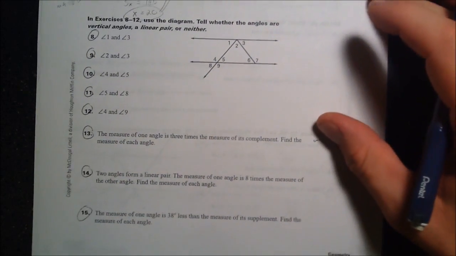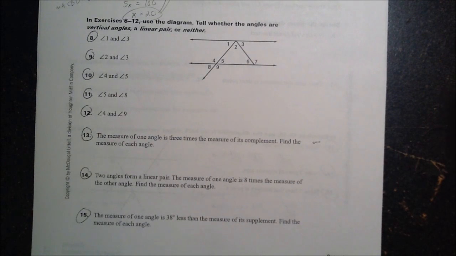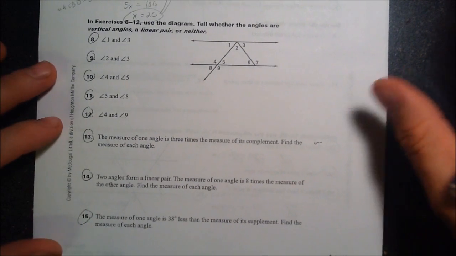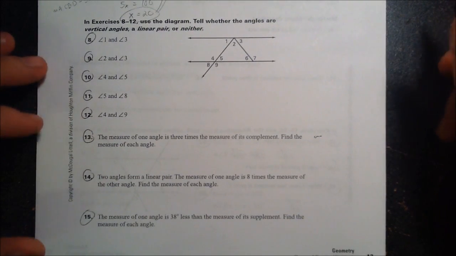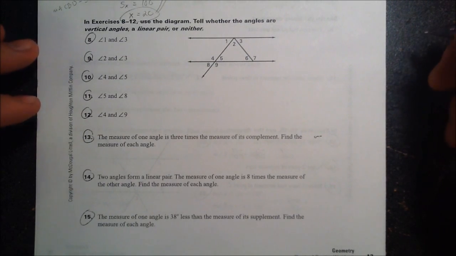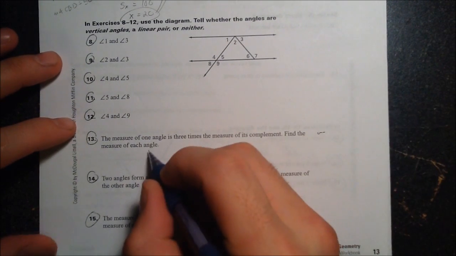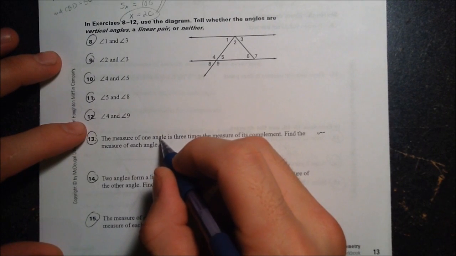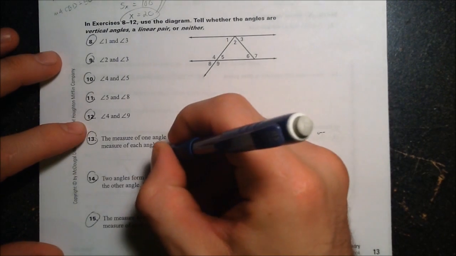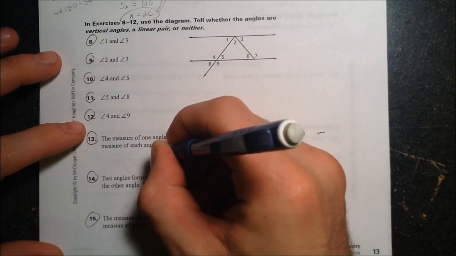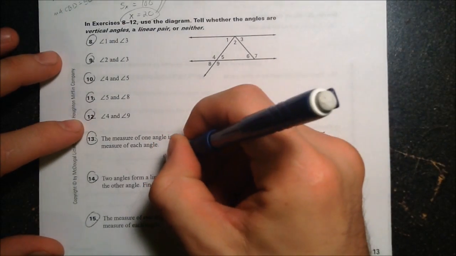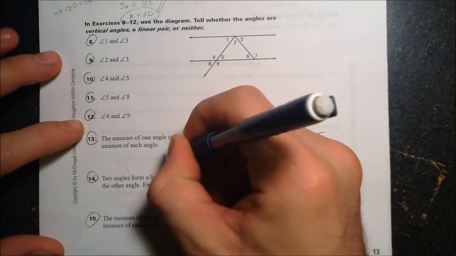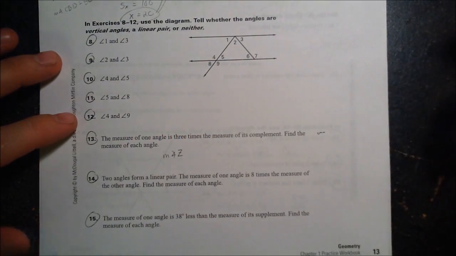Number 13 is very similar to 5 through 7. They tell you that the angles are either supplementary or complementary, and you need to set up an equation to solve. So for number 13, it says the measure of one angle is, well, I don't know what that angle is called, but it really doesn't matter. I'm going to call it angle Z. It doesn't matter what I call it, just some angle.